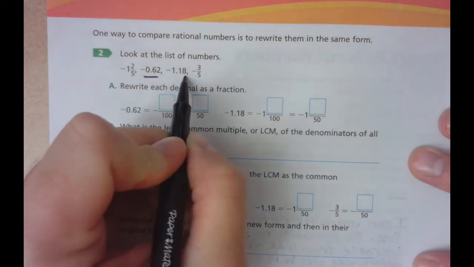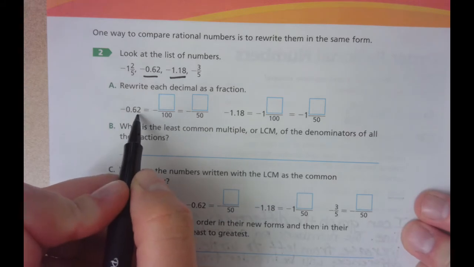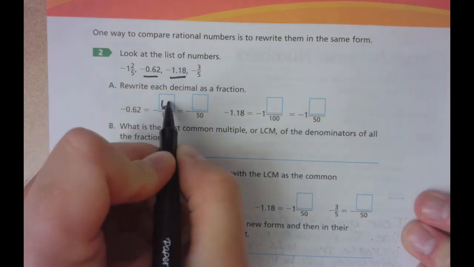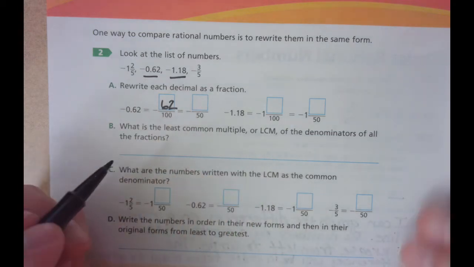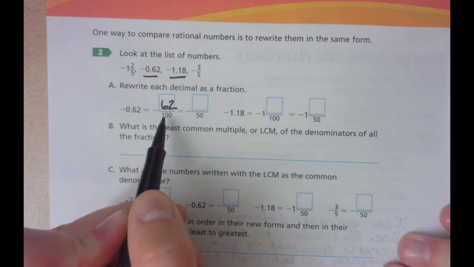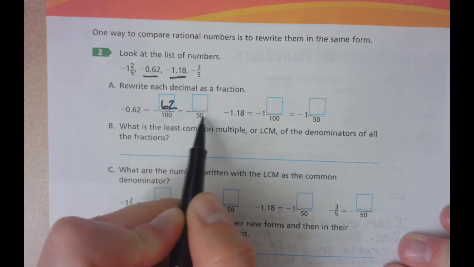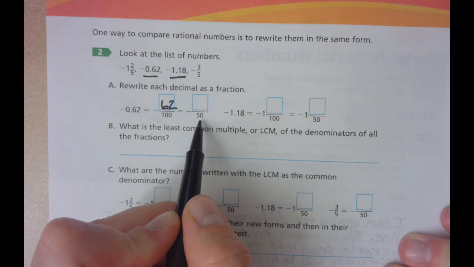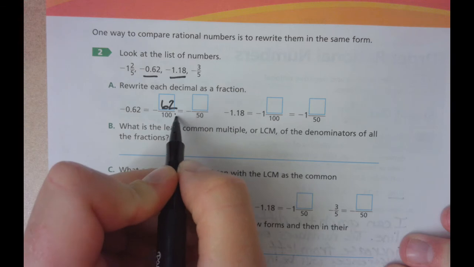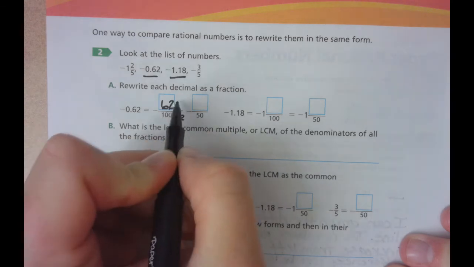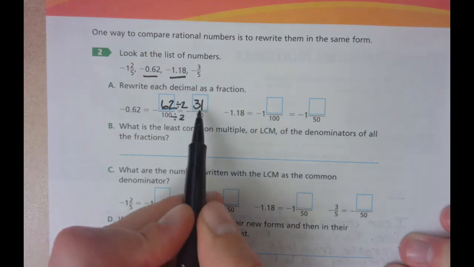So that means we need to convert 2 of these numbers. We have negative 62/100. So we're going to put 62 in the box over 100 because that shows negative 62/100. And we know that 2 goes into both 62 and 100. So we're going to simplify it just a little bit. That's why this next one has 50 as its denominator. So 100 divided by 2 is 50. 62 divided by 2 is 31. So we're going to have negative 31 over 50.